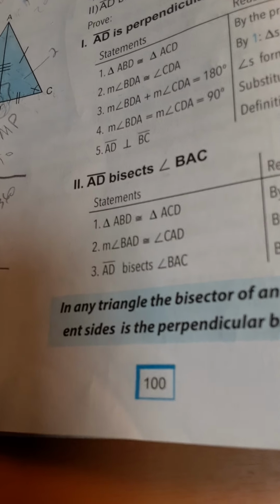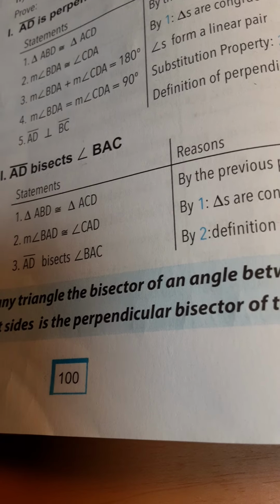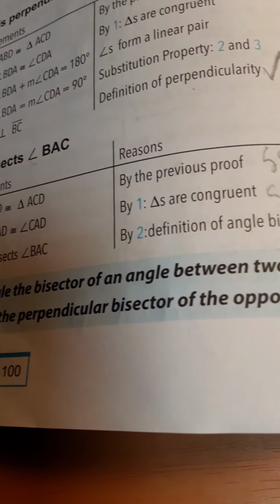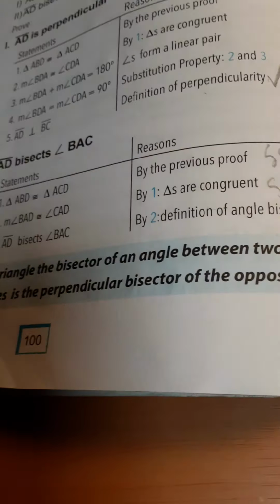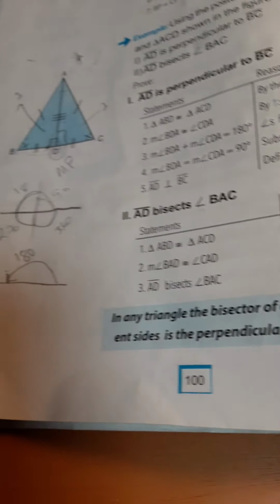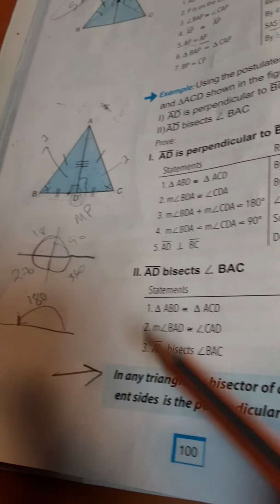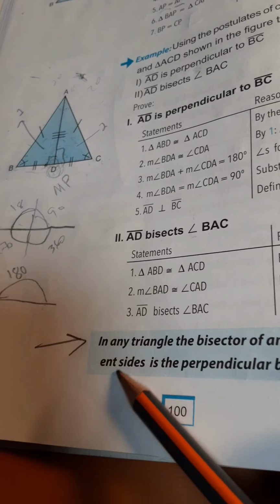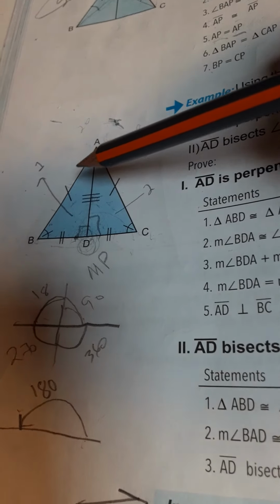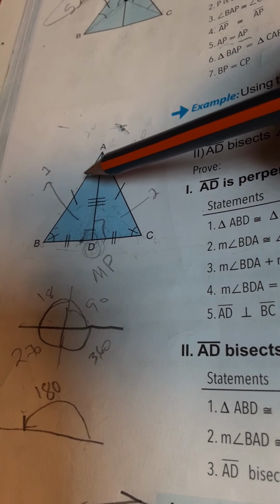Okay, look at this rule. In any triangle, the bisector of an angle between two congruent sides is the perpendicular bisector of the opposite side. Entonces, ¿qué nos están diciendo? Miren esta regla. This is very important. In any triangle, como este, the bisector of an angle between two congruent sides, miren, two congruent sides, ¿cuáles son?